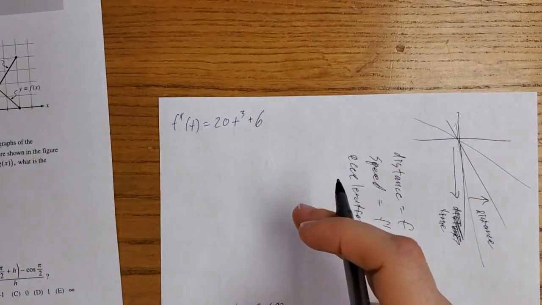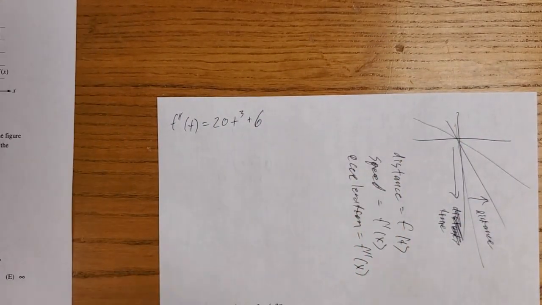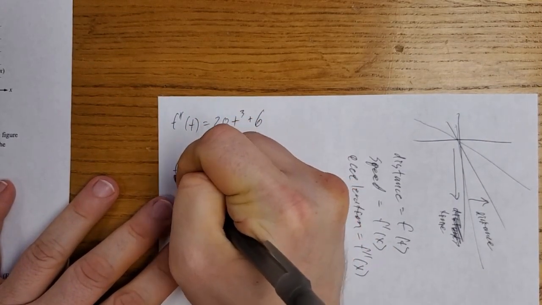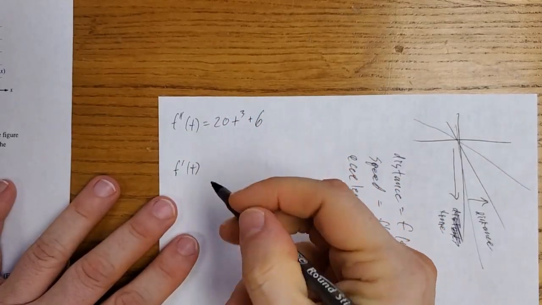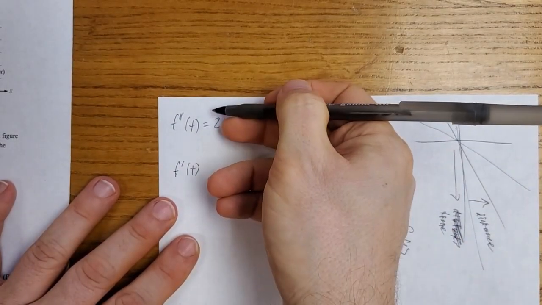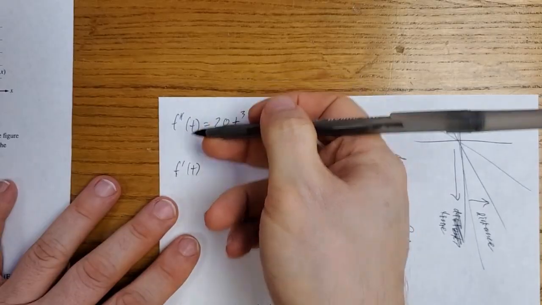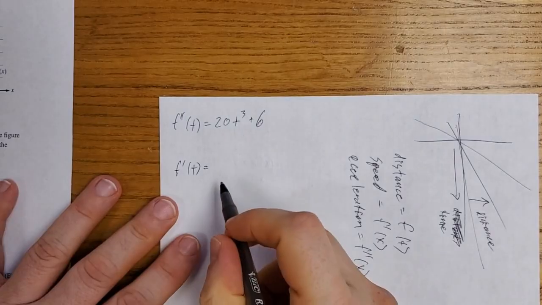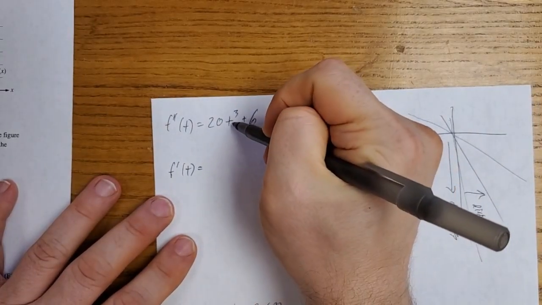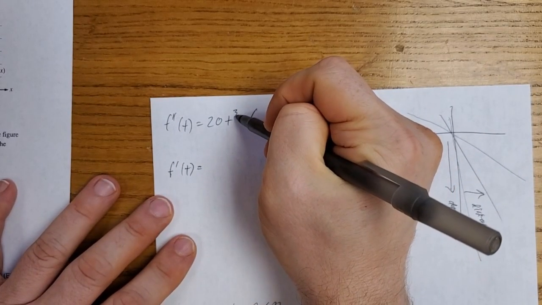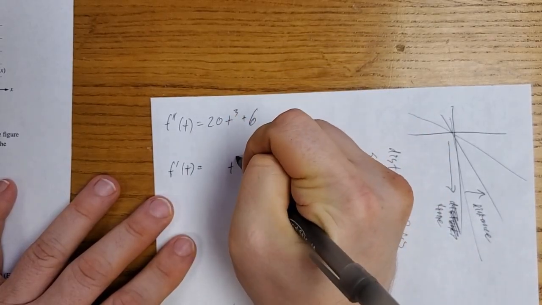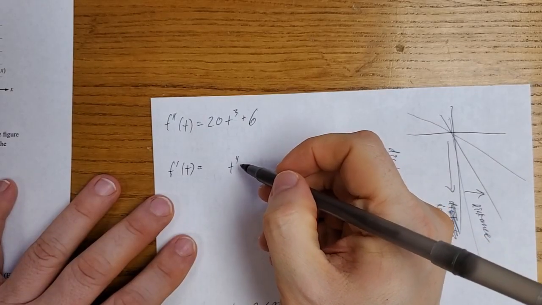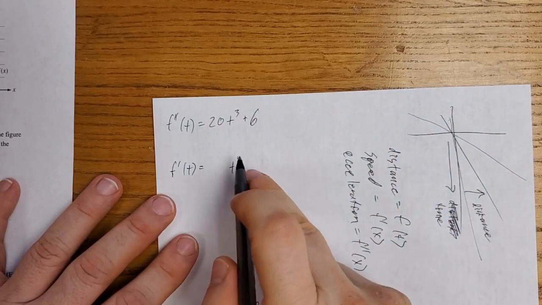So we want to find the integral of that to reach speed. We take the derivative to go from speed to acceleration, so we take the integral to go from acceleration to speed. With a simple power rule, we add 1 to the exponent, so we end up with t to the 4th. And what did we multiply with 4?